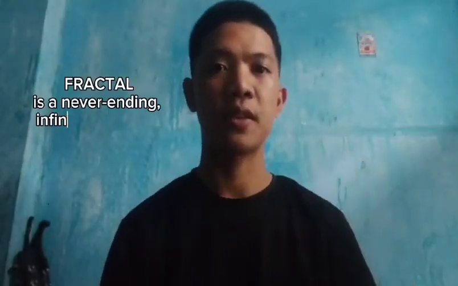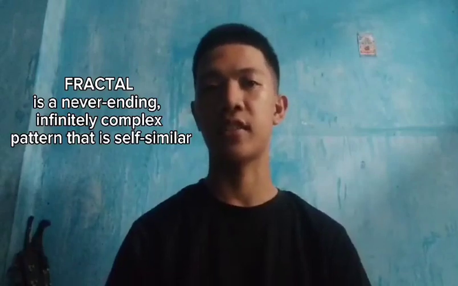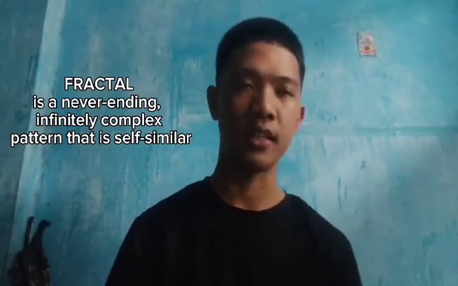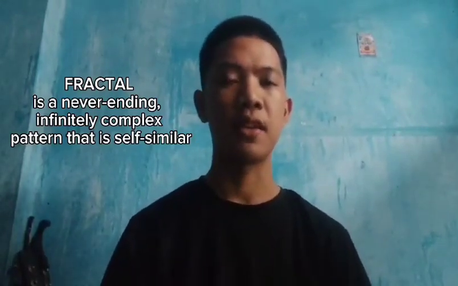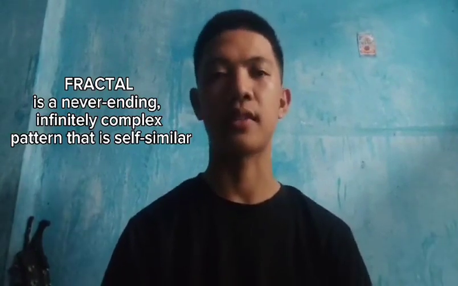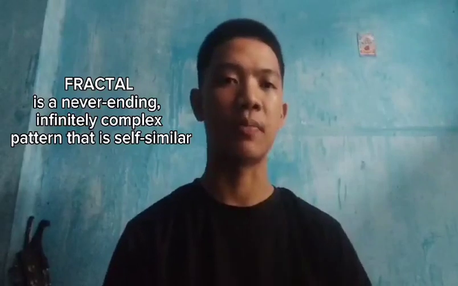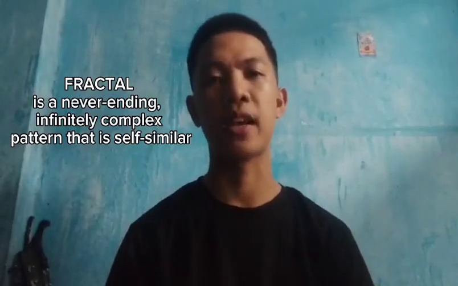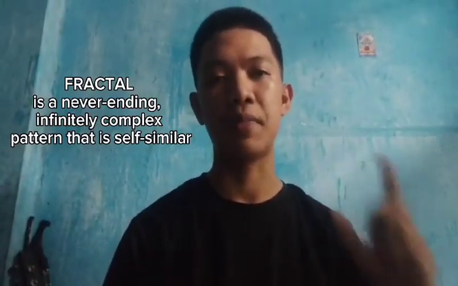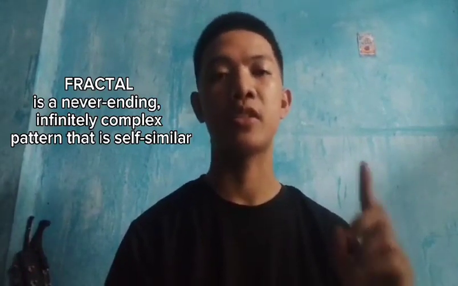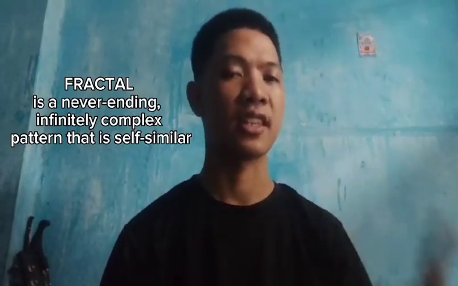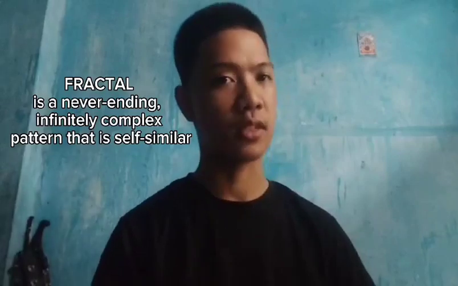So the first pattern we're going to discuss is fractal patterns. Before we proceed to the examples, let me give you a small background on what fractal patterns are. Fractal patterns are mathematical and natural patterns that are self-similar. It means they repeat the same or a similar shape at different scales. So let's proceed to the examples.